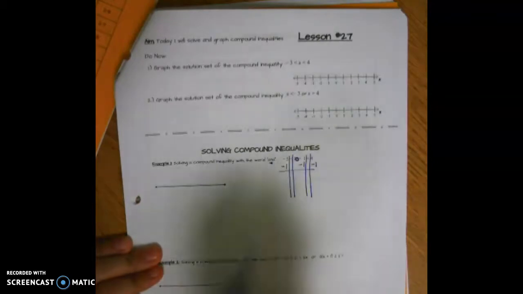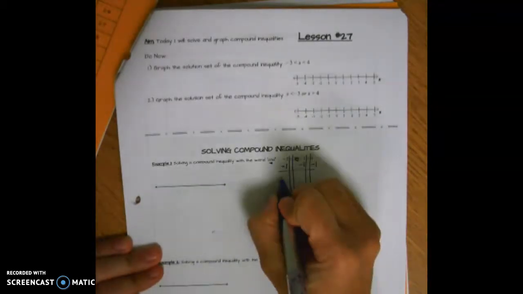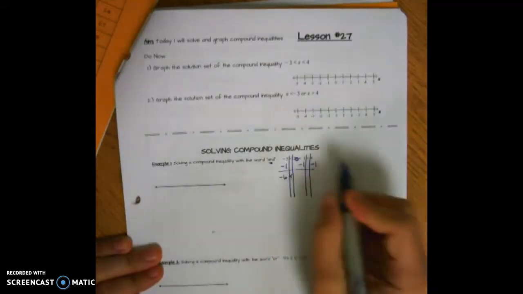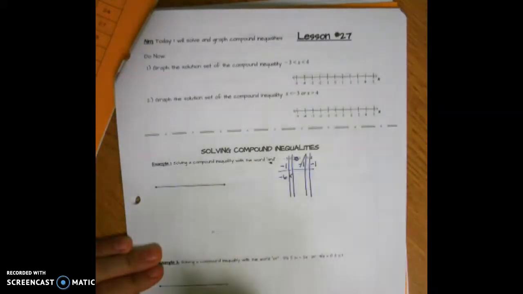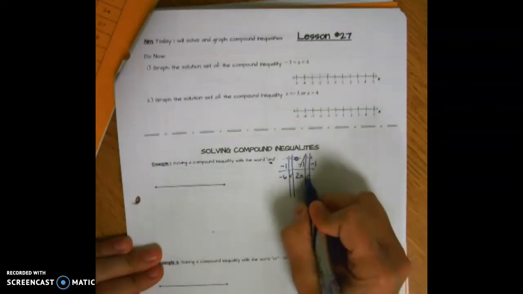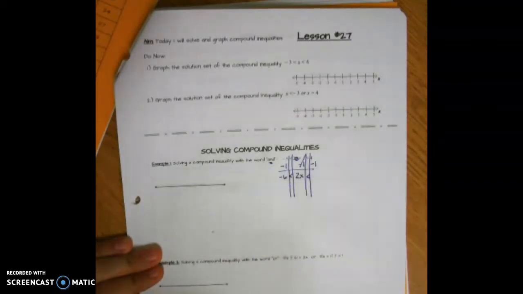So what is negative 5 minus 1? Negative 6. Bring down your inequality sign, so bring down your less than sign. 1 minus 1 cancels, so I'll bring down my 2x. Bring down your less than sign, and then 4 minus 1 is 3.